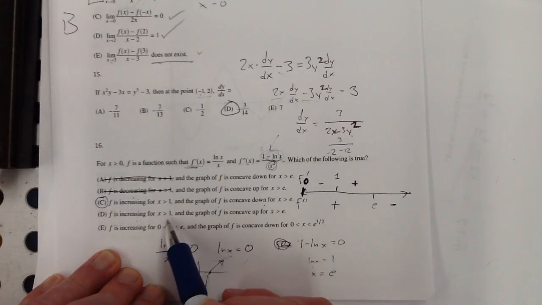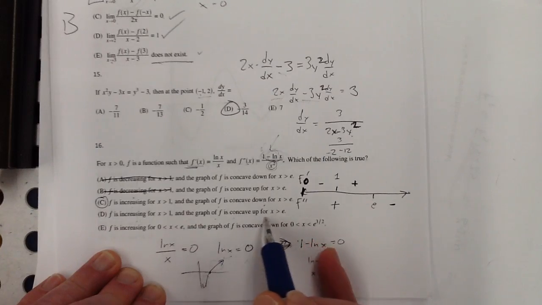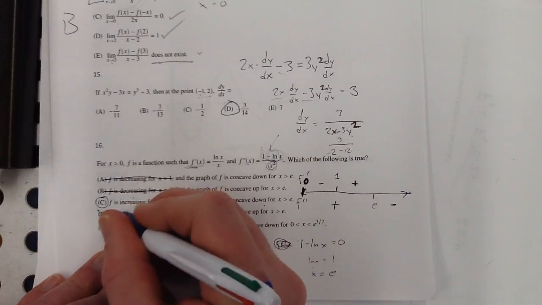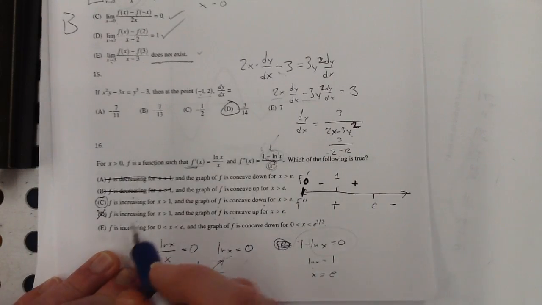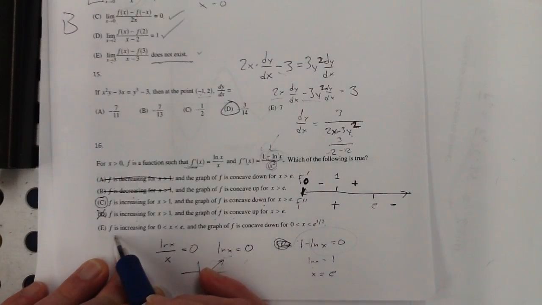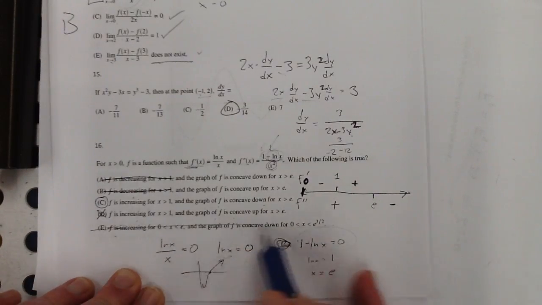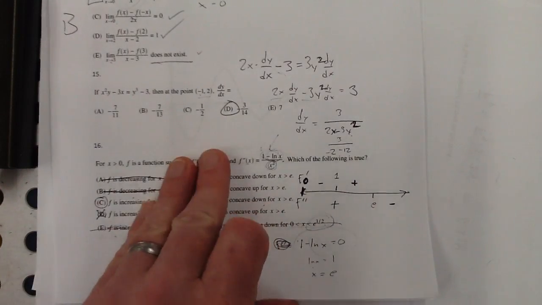F is increasing for x is greater than 1. And the graph of f is concave up for. No, that's wrong. But it'd be, I don't know, that's tricky to get those signs right, so that'd be a likely wrong choice. And I don't know what the heck this is. That's not right. Hard to get that. All right.